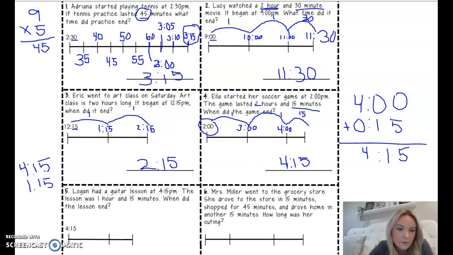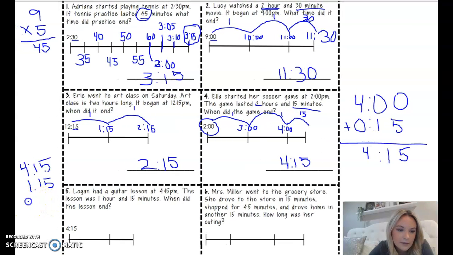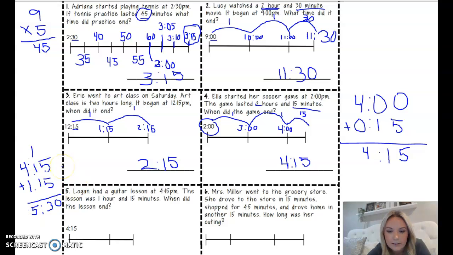So I could also do it this way, and I could add it, okay? So 5 plus 5 is 0. Can't forget to add my 1. Okay, 1 plus 1 plus 1 is 3, dot, dot. 4 plus 1 is 5. So 5:30, that's another way you could do it.